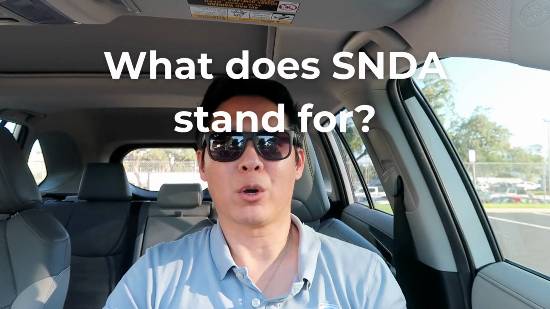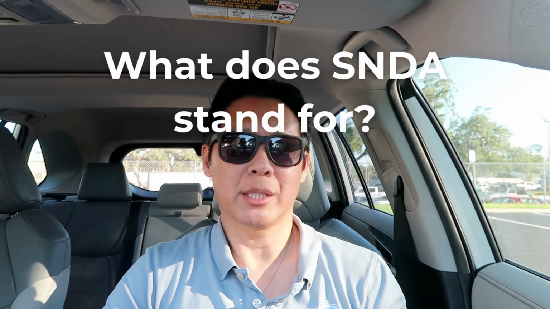SNDA stands for Subordination, Non-Disturbance, and Attornment. This is a legal document that is a part of a lot of the loan docs of landlords when they go and borrow money to buy or refinance a property, including a shopping center. The reason it's there is that lenders want to make sure that all of the leases of the shopping center or the commercial property are subordinate to the mortgage. The mortgage has first lien rights, and that's very important for the lender, because if they don't have that, you're definitely not getting a loan for the property.